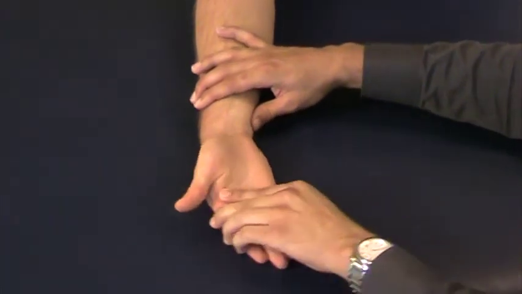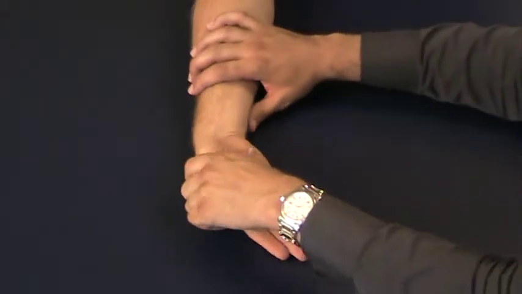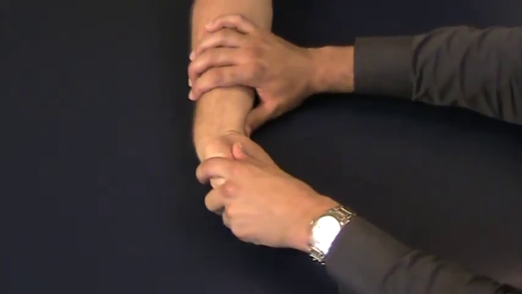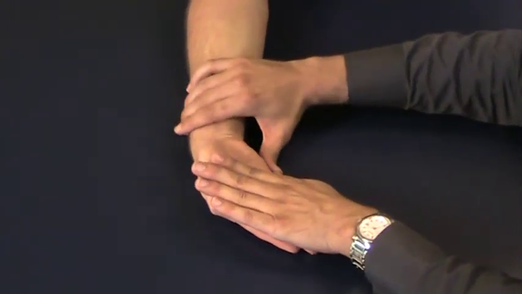Now let's have you bring your hand over like that and hold that position. That will be ulnar deviation. Take them into end range and overpressure. All right, very good. Now hold that position. Don't let me push you out.